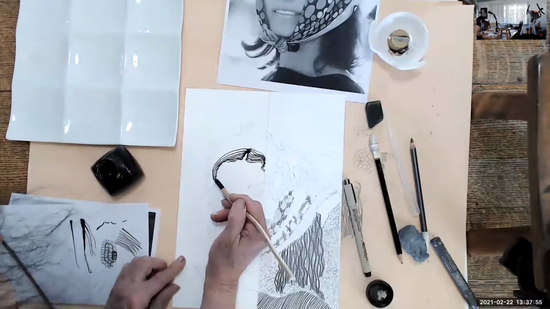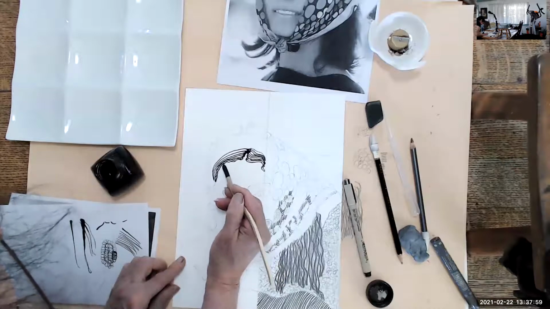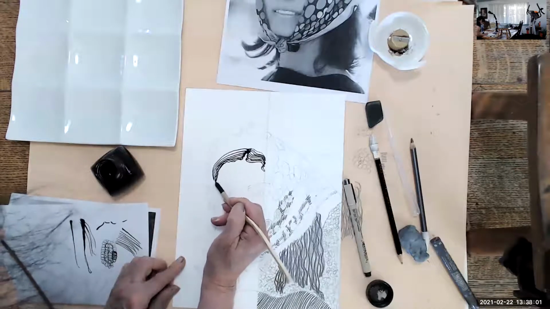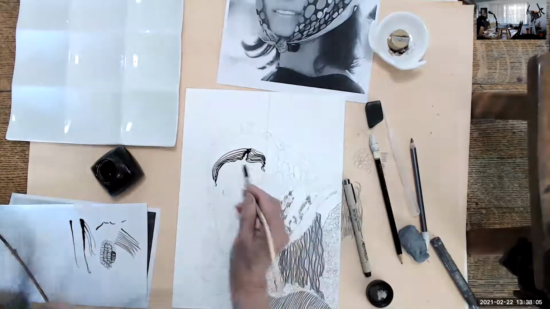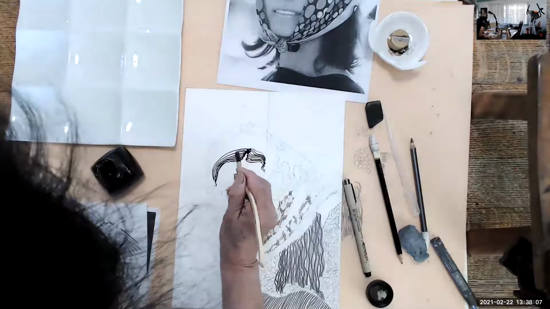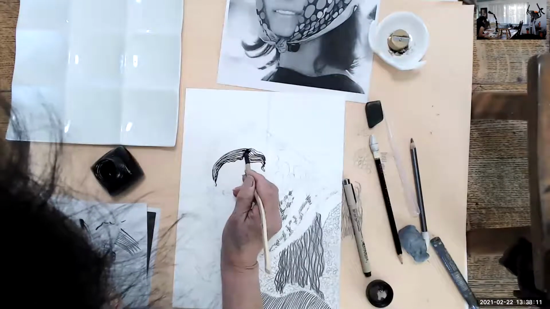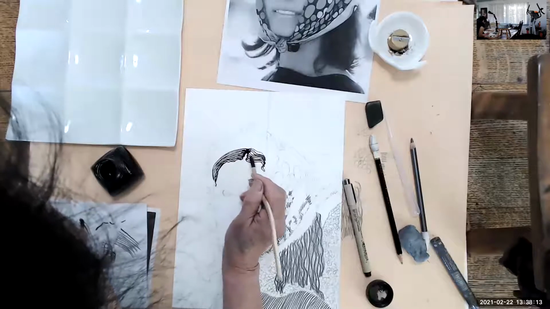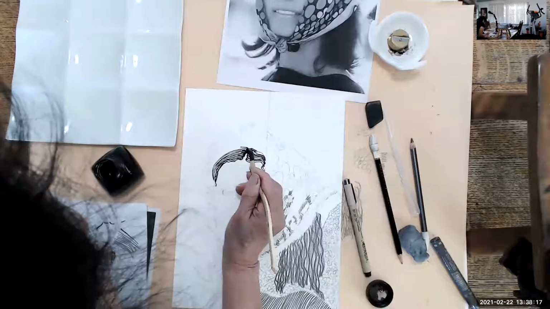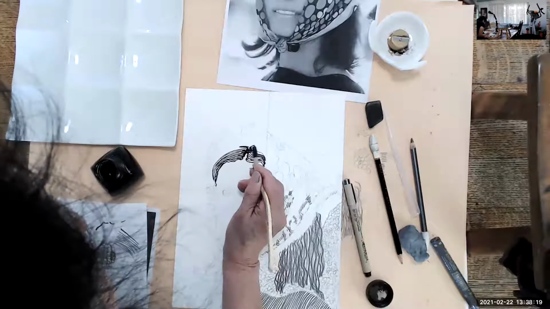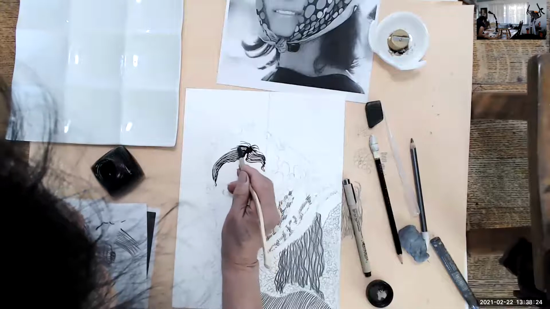Every time I dip my pen, I test it on the test paper before I put it down on my sheet. So I'm going to put some extra lines in here. Start coming out this way here.